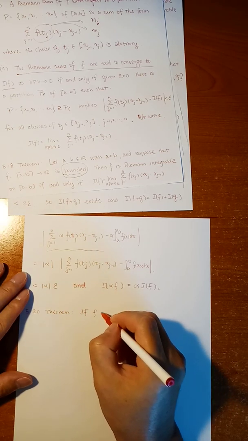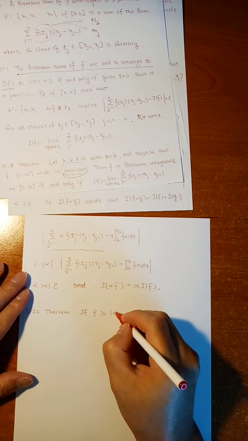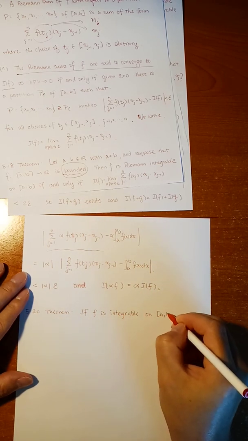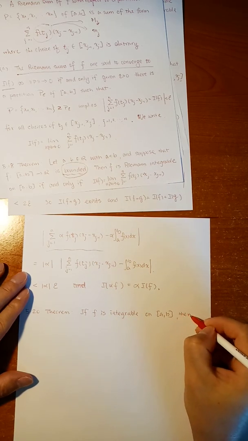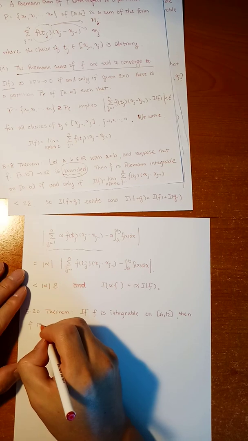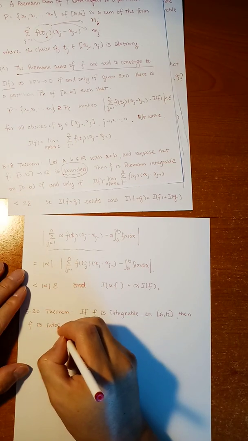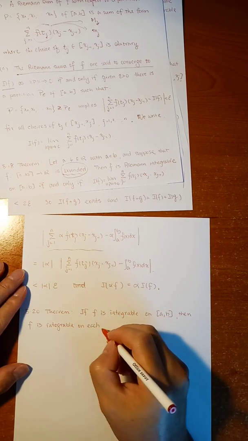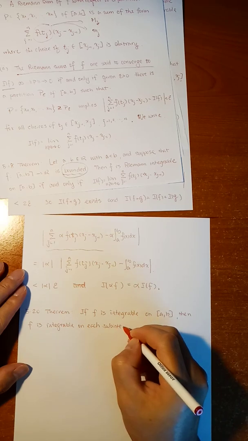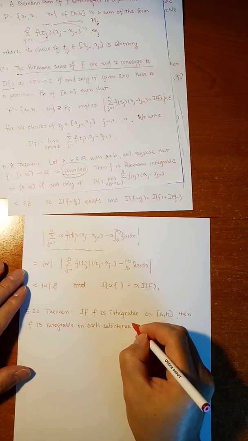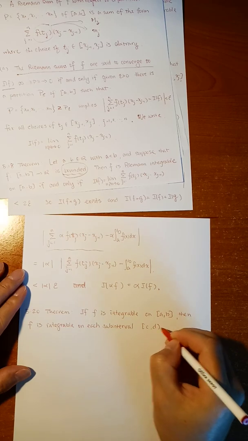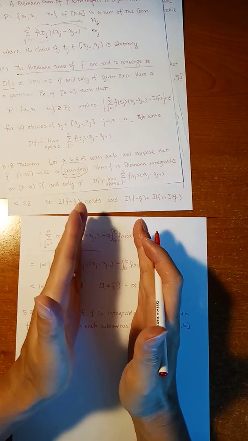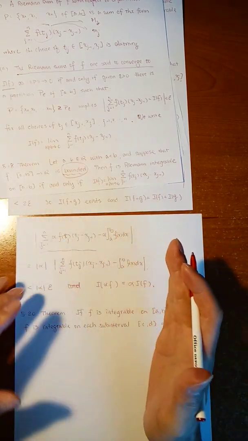So if f is integrable on [a, b], then f is integrable on each subinterval [c, d] of [a, b]. So if you are integrable over the large interval, you will get integrability over any smaller interval.